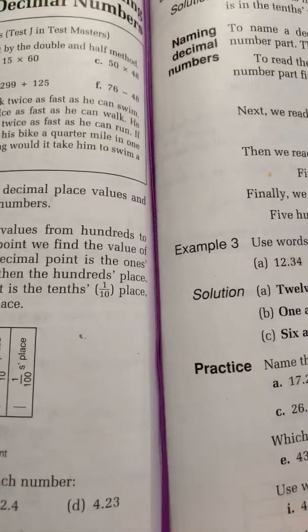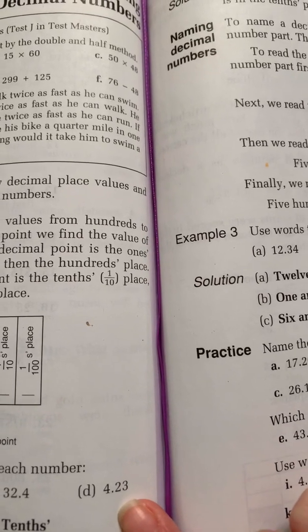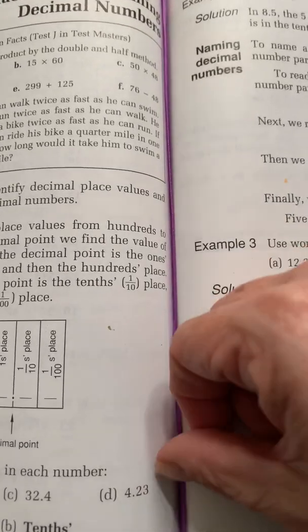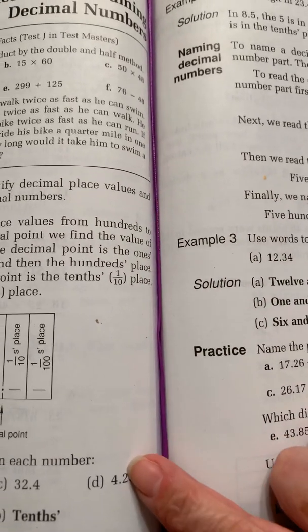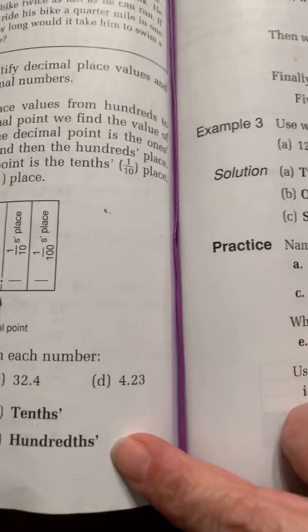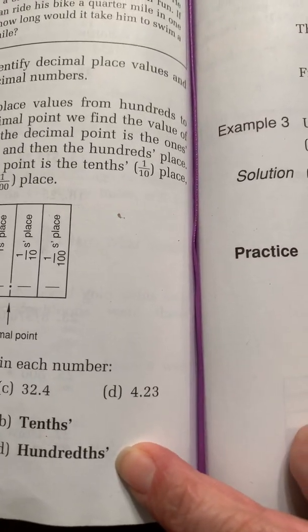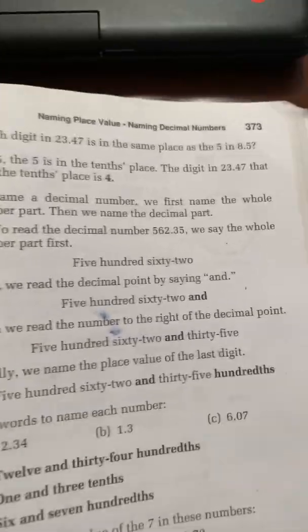And then D, 4.23, or 4 and 23 hundredths. The 3 is 2 places past the decimal, so it's tenths, hundredths. So the 3 is in the hundredths place. So just use this chart if you need to.